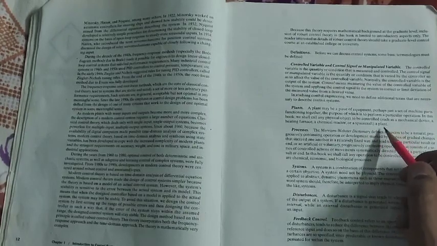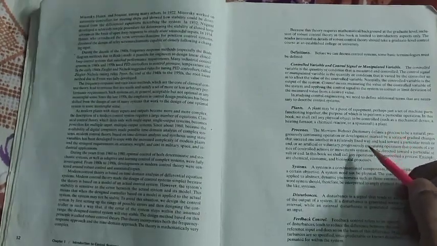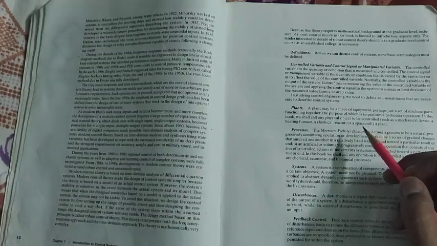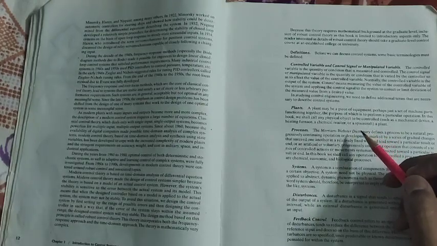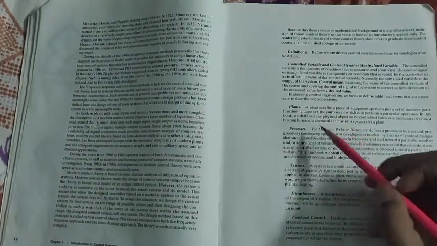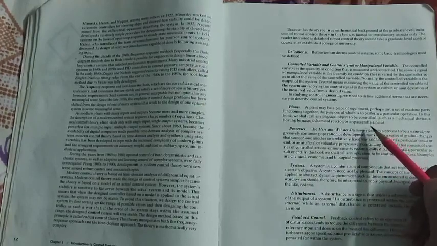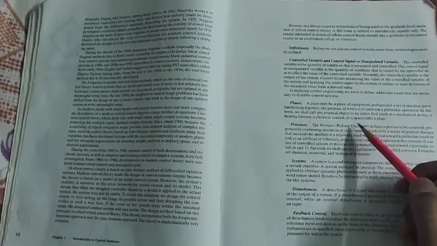So your mechanical device is also a plant. A heating furnace, which has some control for operations, is also called a plant. And the chemical reactor is also called a plant.